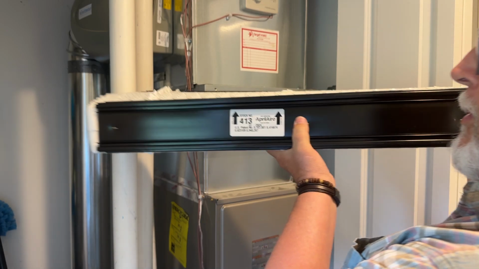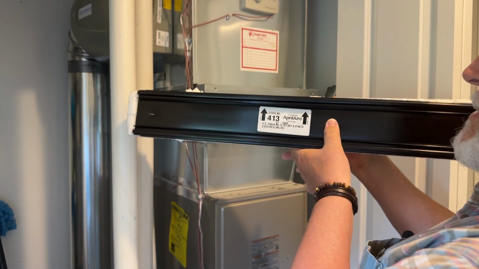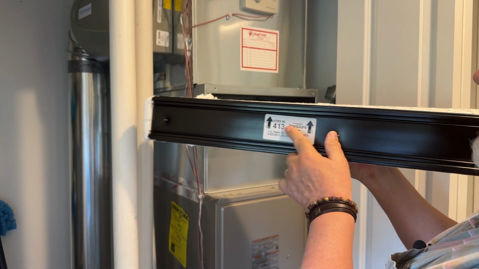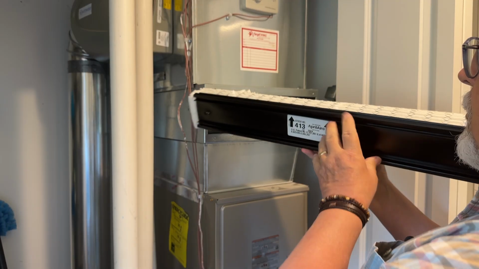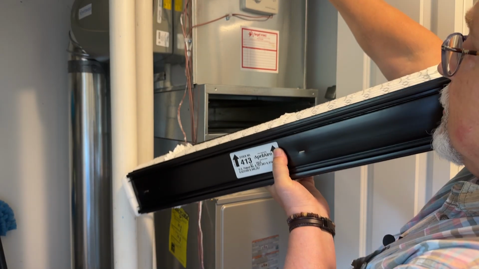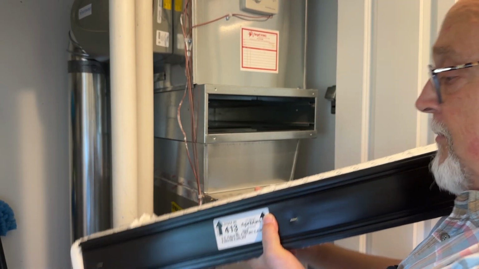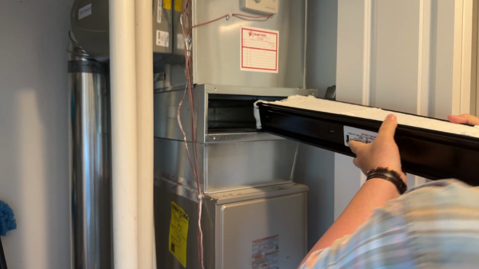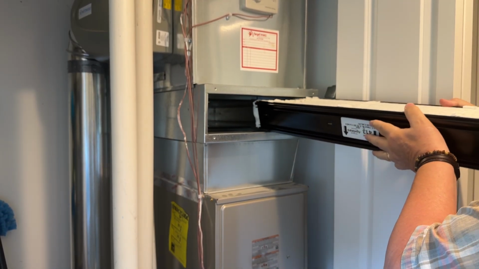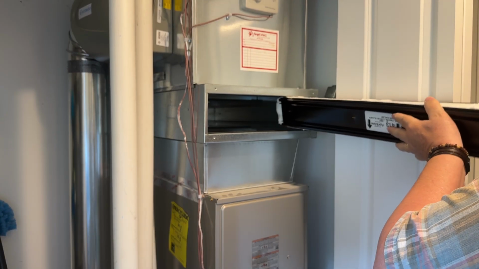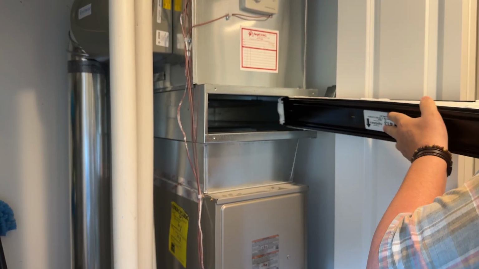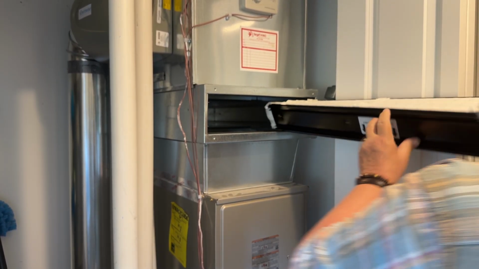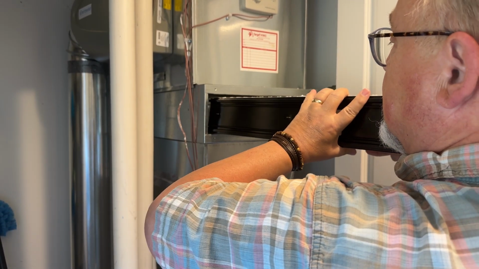So it comes out. One of the things it shows here is the airflow, which in mine, it pulls the air from the cold air return with the fan pushing down that direction. So this slides in to these little rails. Easy peasy, just like that.